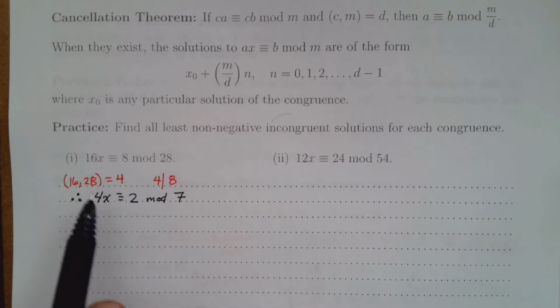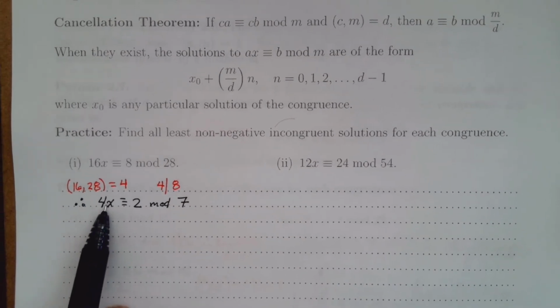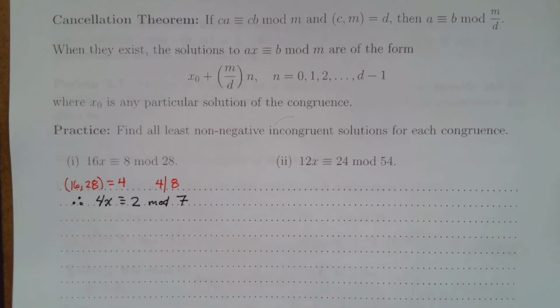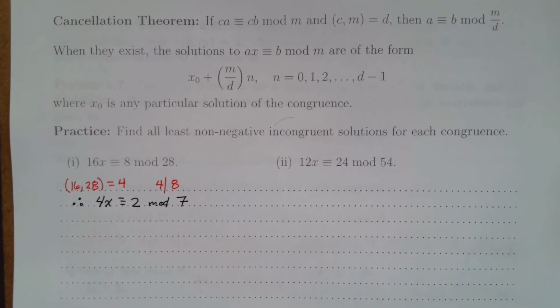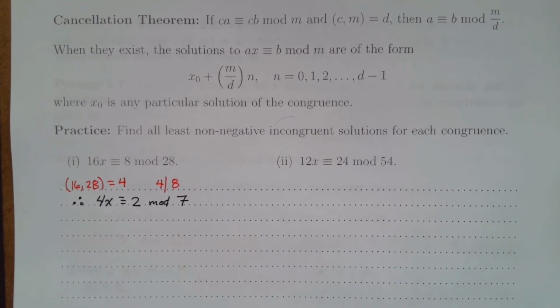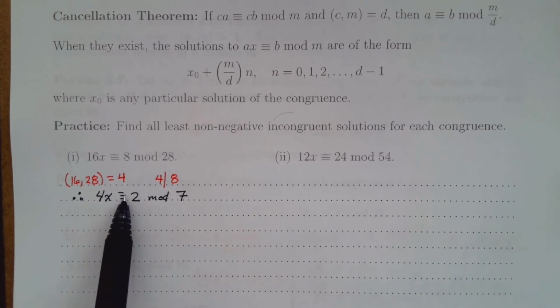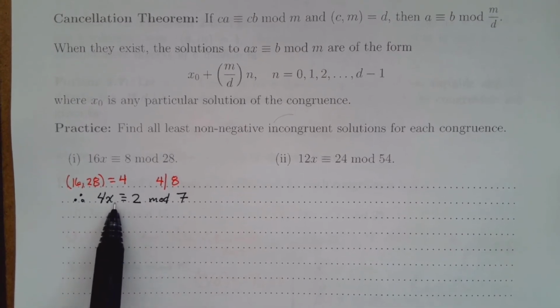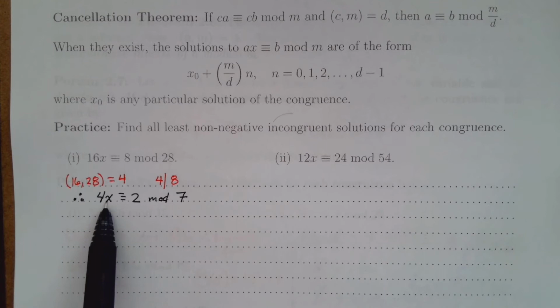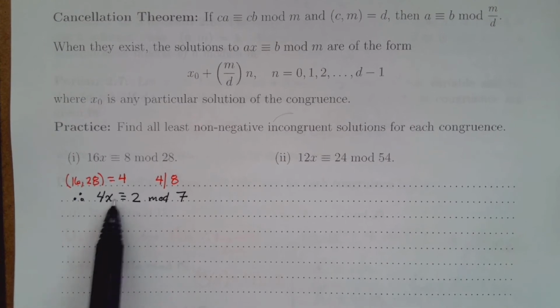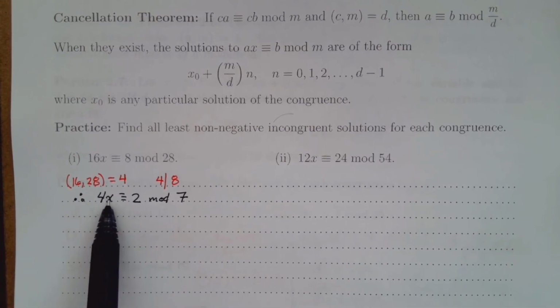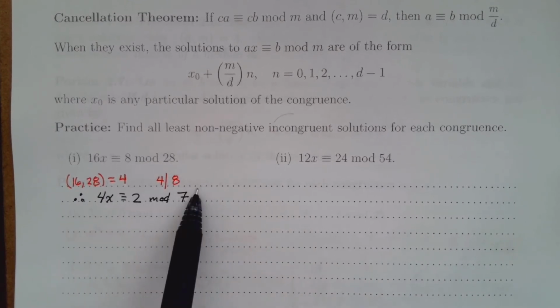Let's try to solve it. Does x equal 1 work? Clearly not. Does x equal 2 work? No. x equals 3 does not work. But x equals 4 does work, because 4 times 4 is 16, and 16 is 2 more than 14.